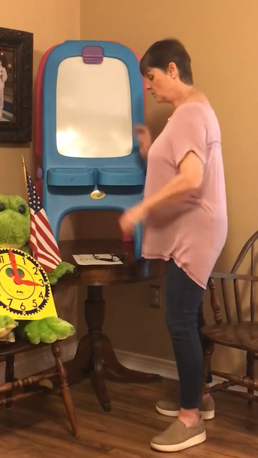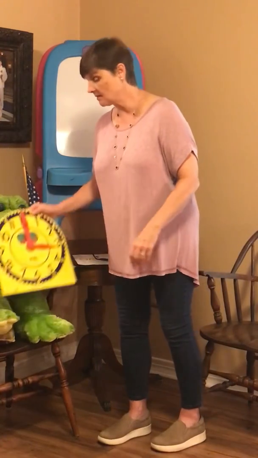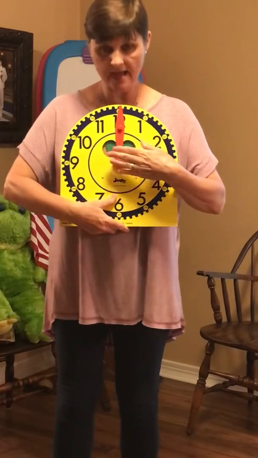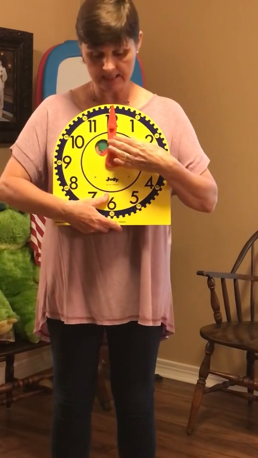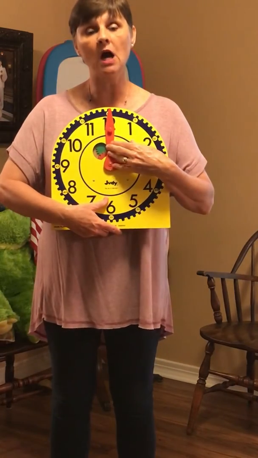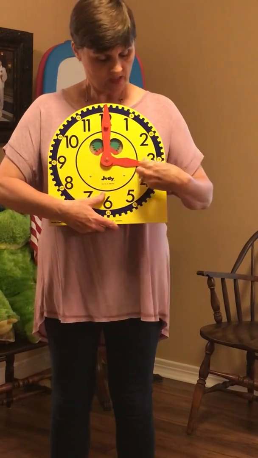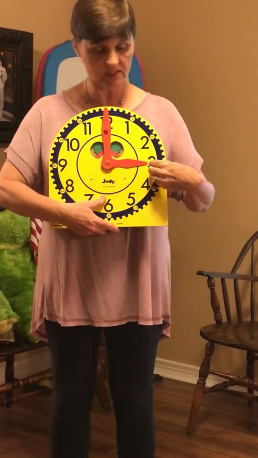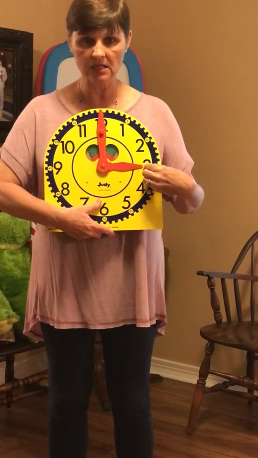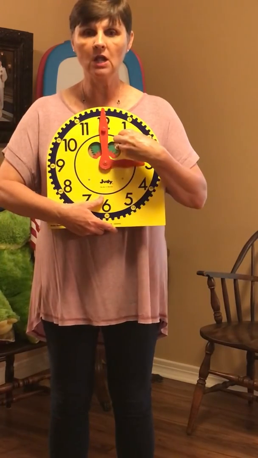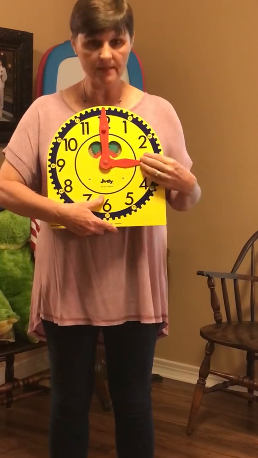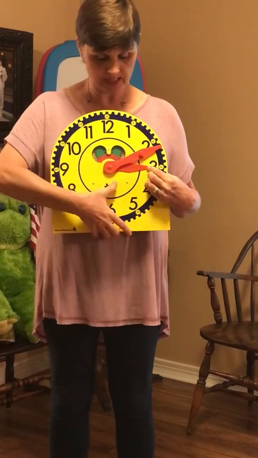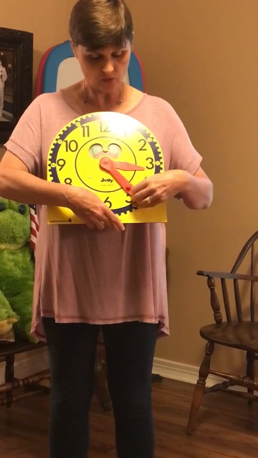Do you remember a few days ago we talked about telling time to the half hour? We know that when the minute hand is up on the 12, it says o'clock. And the first number we say is the number that the hour hand is pointing to. That's the short hand. So this would be 3 o'clock. Do you remember what Miss Ellie told you about when the minute hand goes around and ends up on the 6? What happens?